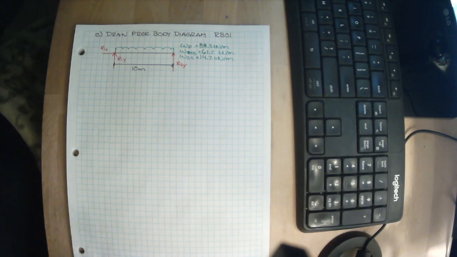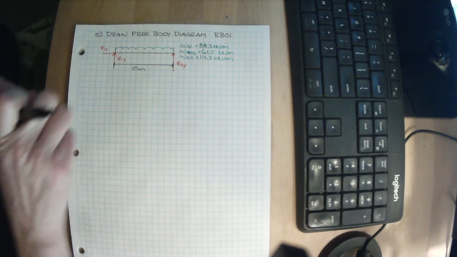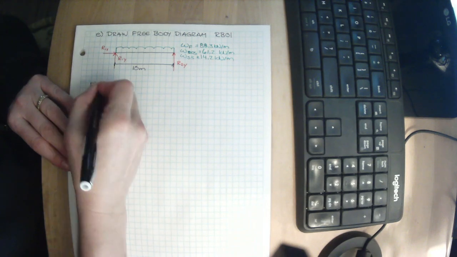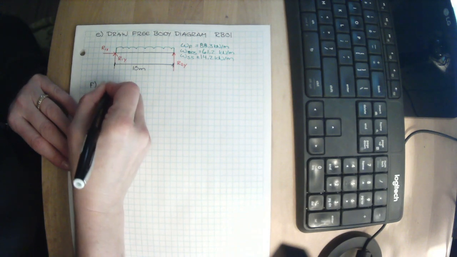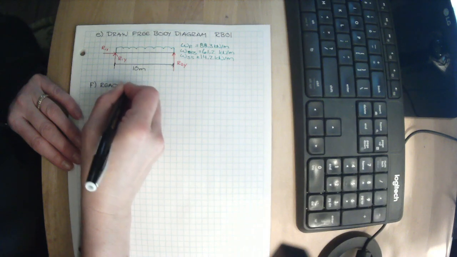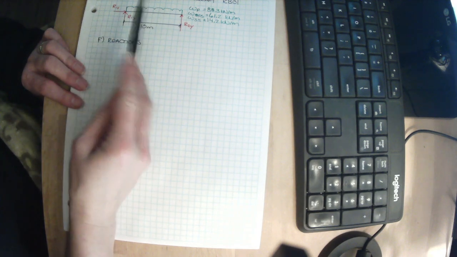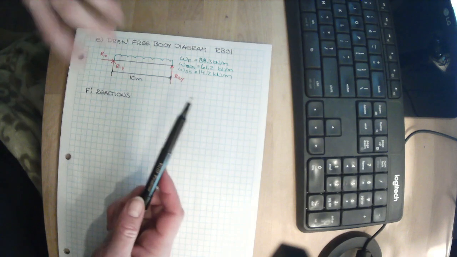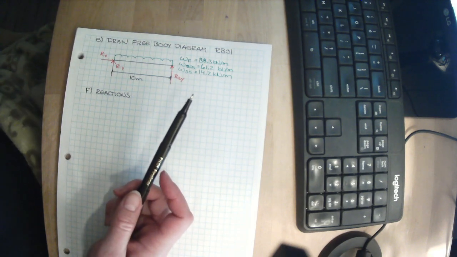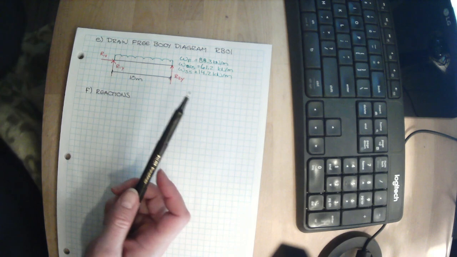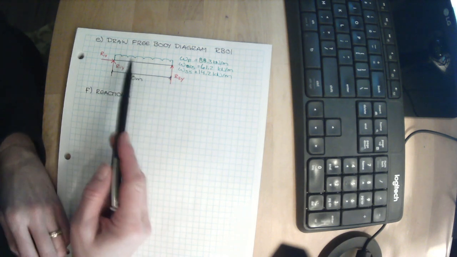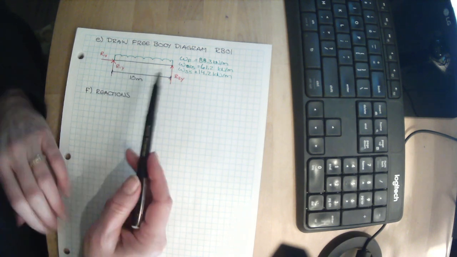All right, step F was reactions. They wanted us to calculate the reactions. So we know that once we have a free body diagram, this starts to get pretty easy. We can sum the forces in the y direction, sum the forces in the x direction, and spin it about whatever point works for us. But here's the problem. It's a pain to do it with a uniformly distributed load like this.